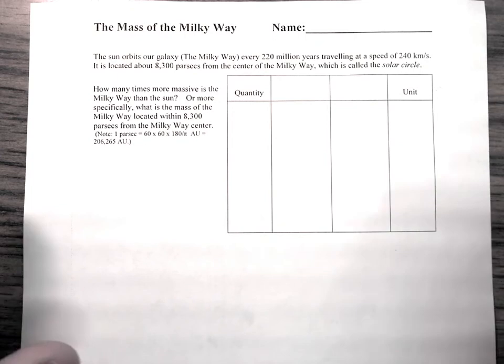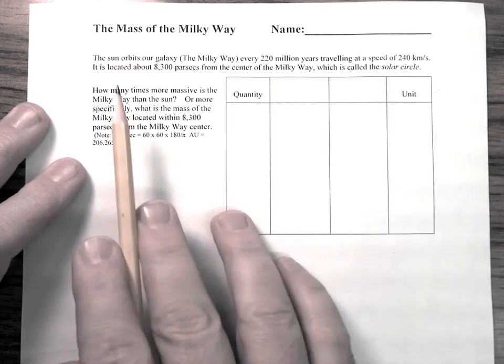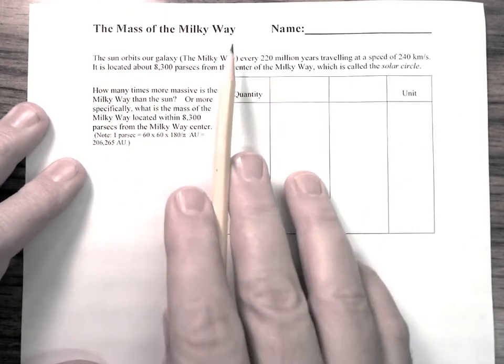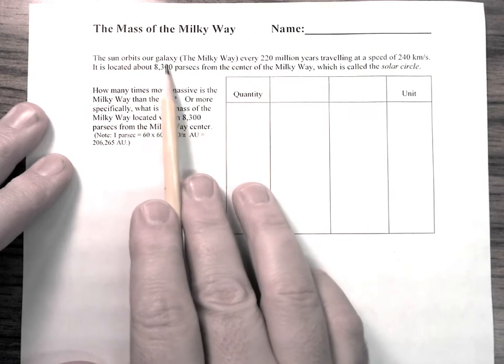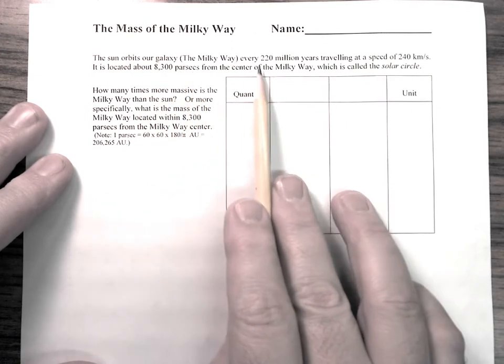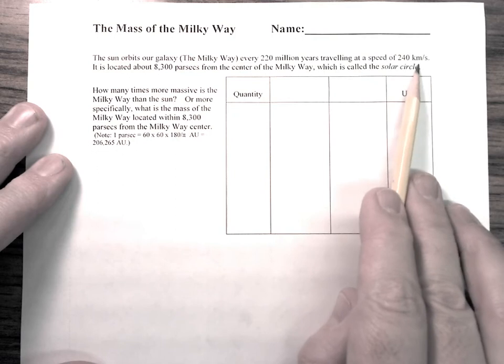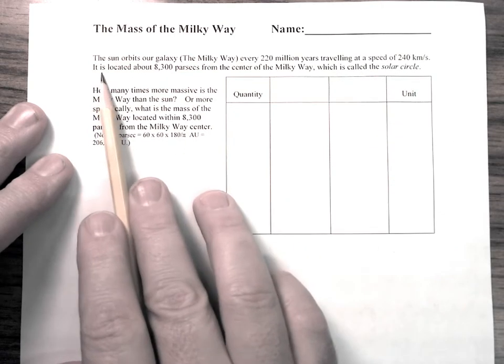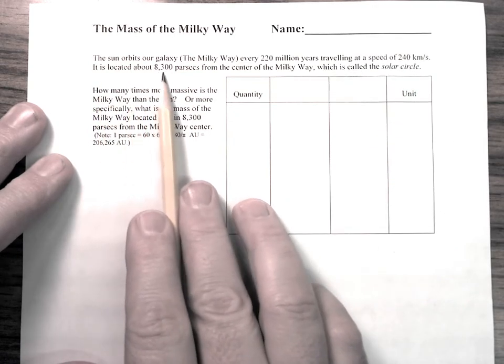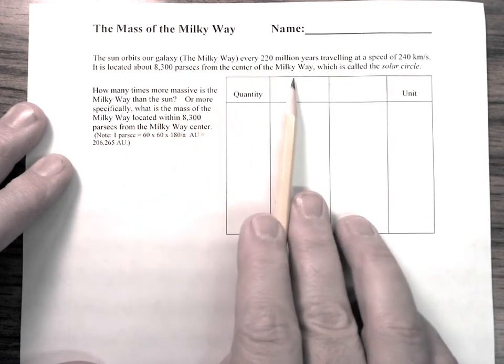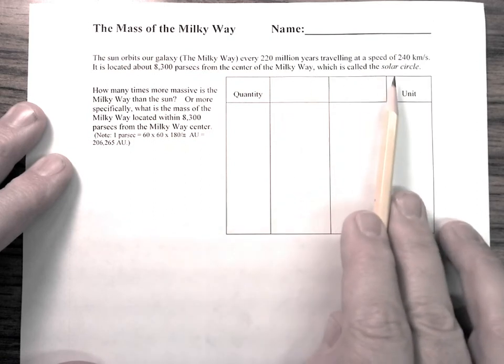So we'll begin by reading the exercise sheet. The mass of the Milky Way. The Sun orbits our galaxy, the Milky Way, every 220 million years, traveling at a speed of 240 kilometers per second. It is located about 8,300 parsecs from the center of the Milky Way, which is called the solar circle.